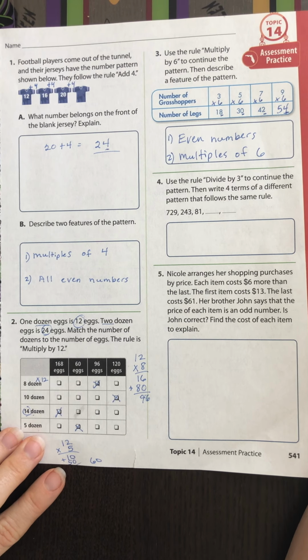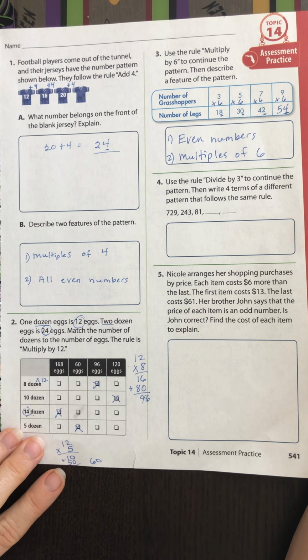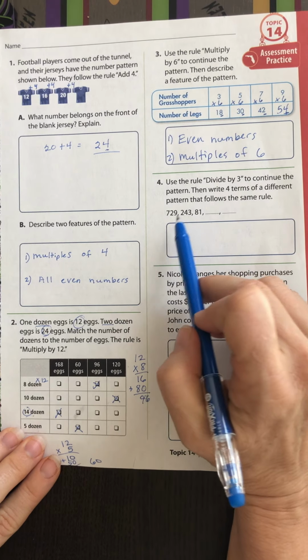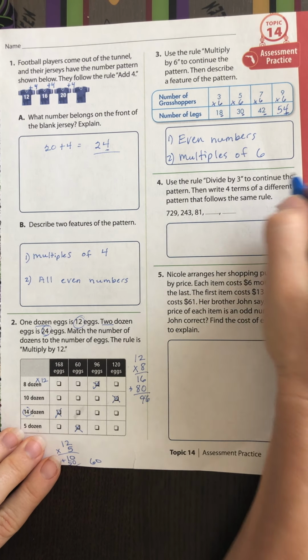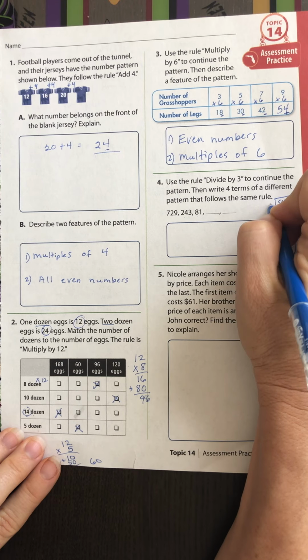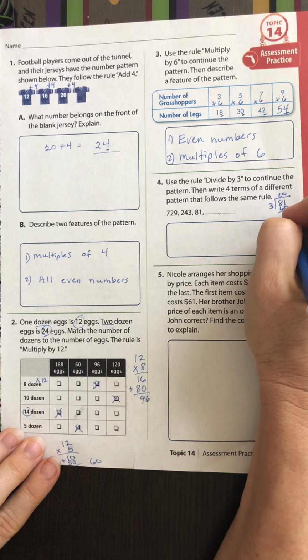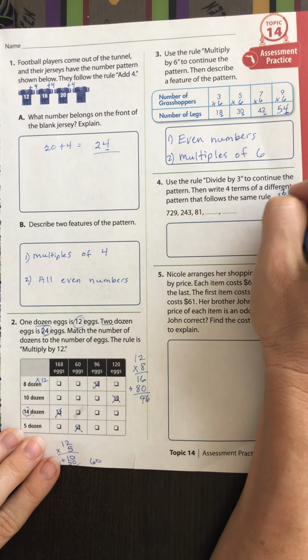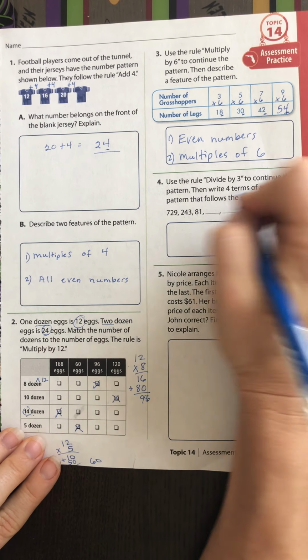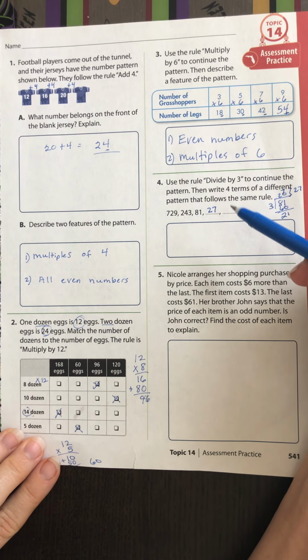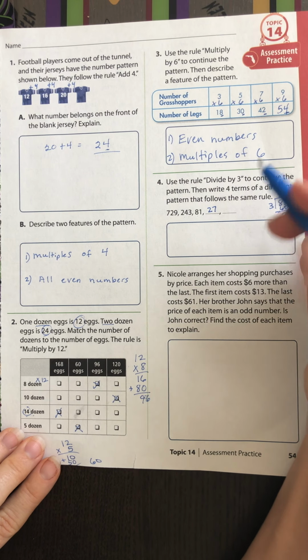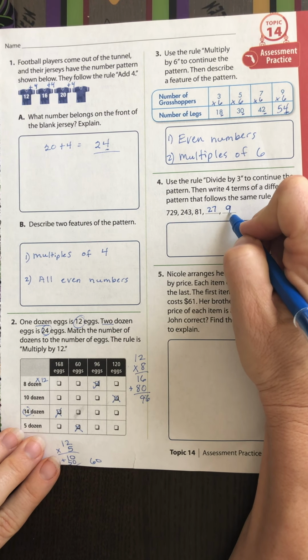Number 4 says you use the rule divide by 3 to continue the pattern. Then write 4 terms of a different pattern that follows the same rule. So we divide by 3. So 81 divided by 3. That would go 20 times would be 60. And I know that 3 times 7 is 21. So 27. And I just know my facts that I know what times 3 equals 27 is 9. So if I divided 27 by 3, I'd get 9.